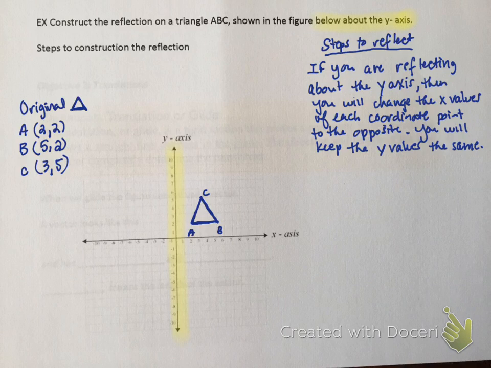Okay, so let's go ahead and do this. If you're reflecting about the y-axis, then you're going to change the x values of each of the coordinate points to the opposite value. You will keep the y values of the coordinate points the same. Okay, so remember the original point A was 2, 2.